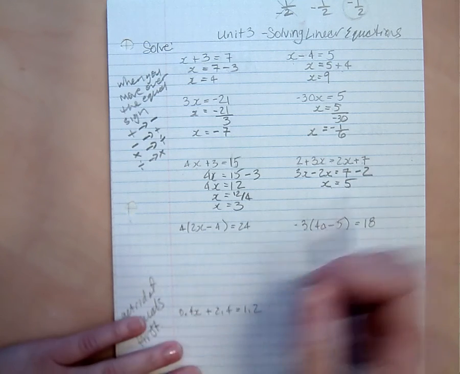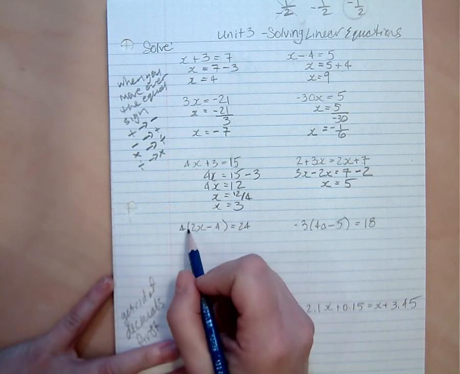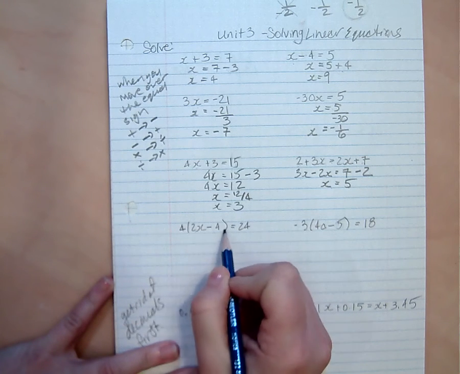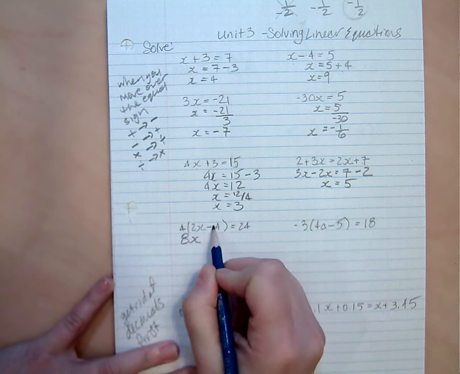Okay, let's go on to another one. Here we have some distributing to do. This says 4 times everything in the bracket, so we're going to do 4 times that, and 4 times that.